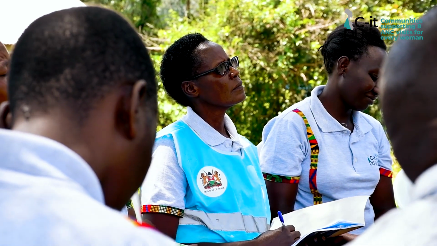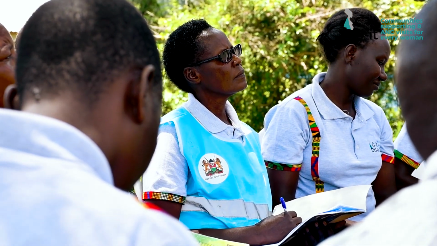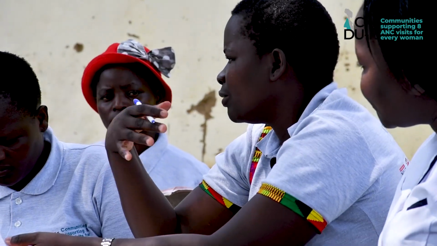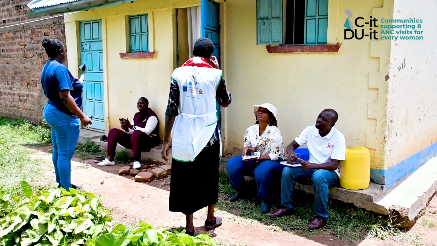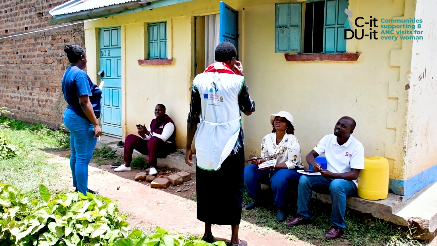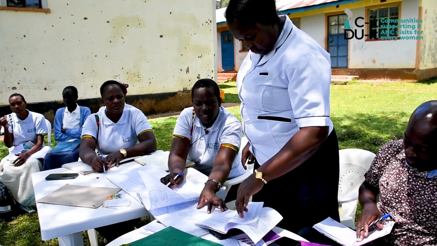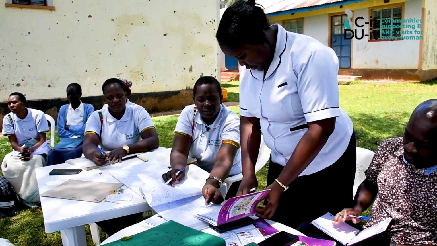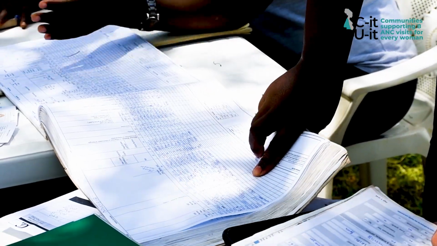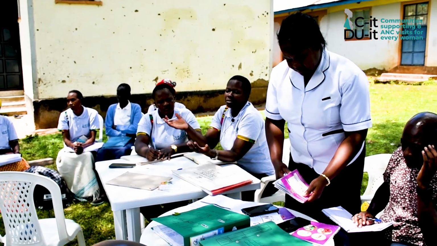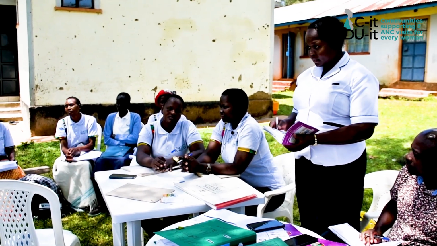So those who are involved in data review meetings are the community health promoters and the community health assistants, and these are the people who gather and present community level data. We have the facility staff, where you can have the facility nurse, the facility in charge, and even the health records person. These people will be very vital in provision of the facility data.